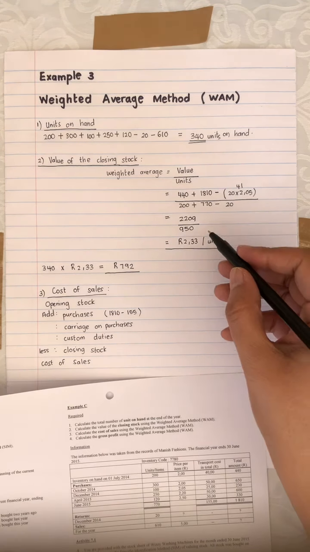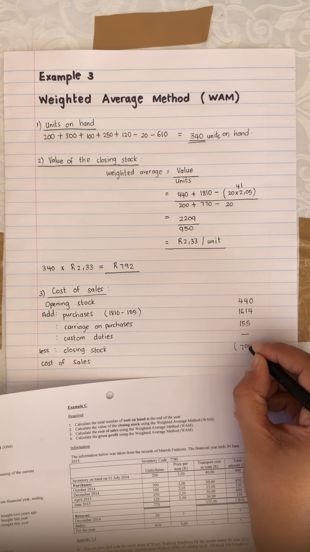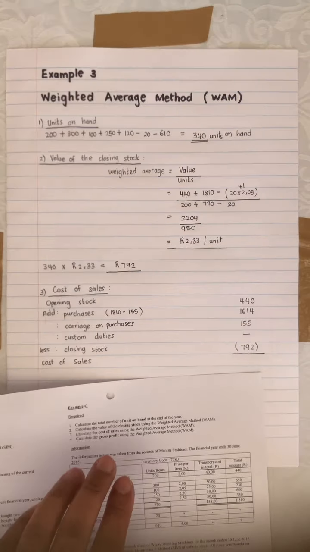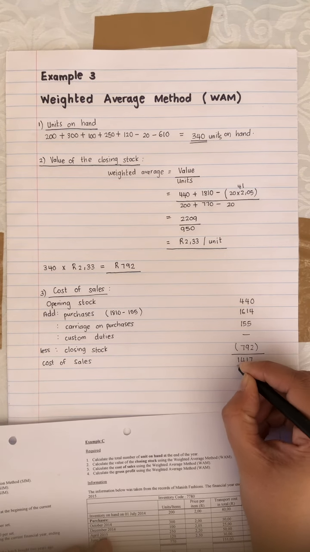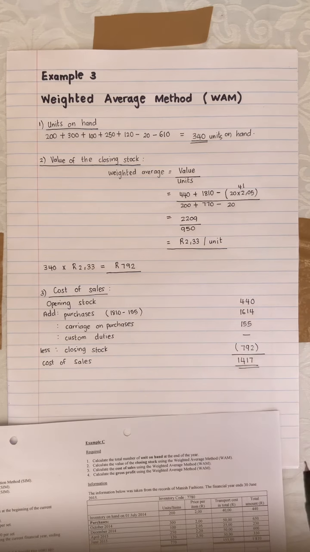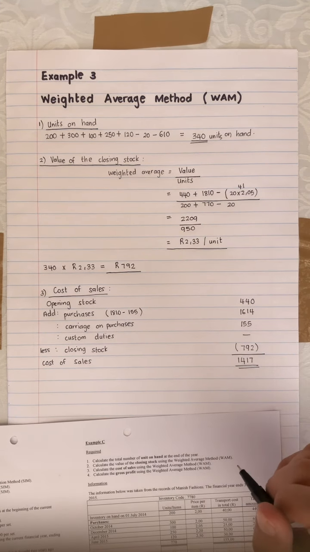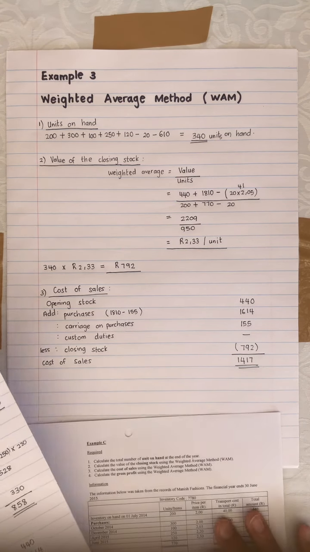Less my closing stock, which is what I calculated in the previous question as 792. And so my cost of sales is a total of 1417. Compare that to the FIFO method, which is exactly the same activity.